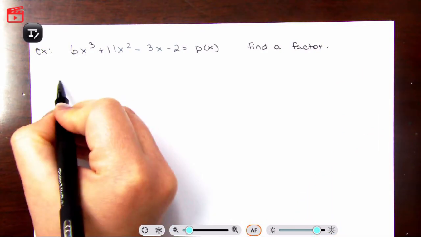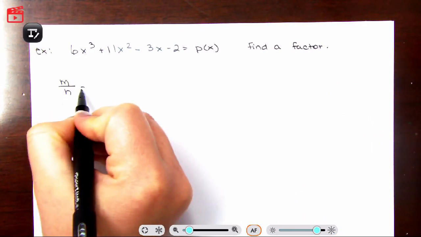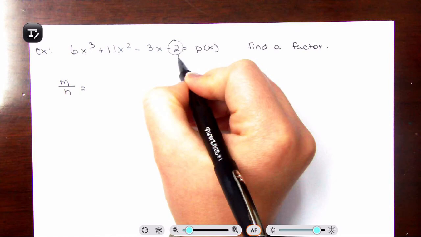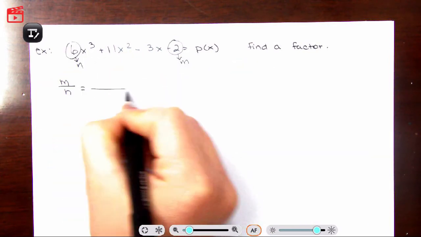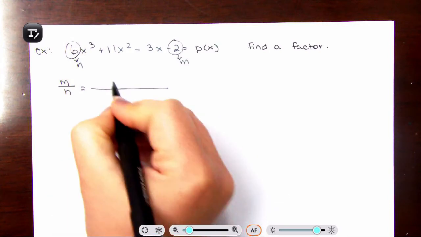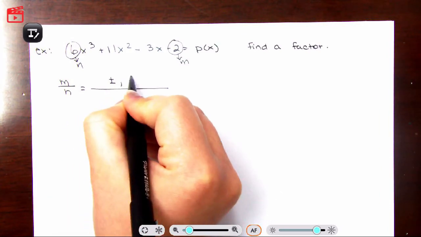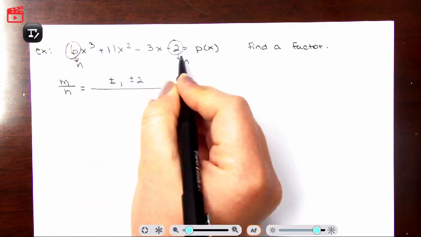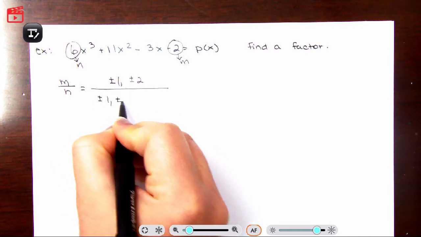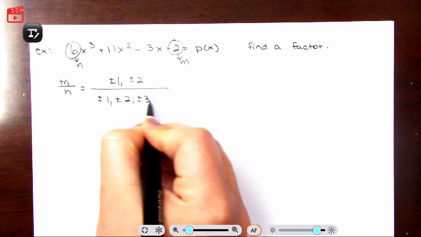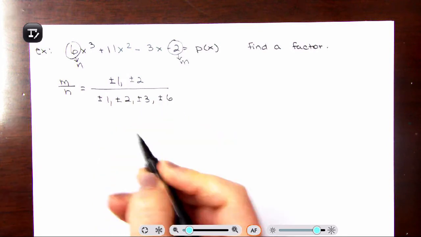All right, so step number 1, m over n. This is your m. This is your n. We're going to list out the factors. We're going to do this a little bit quicker this time since we did just do it. This is the factors of 2, factors of 6. And then what did we get from here?